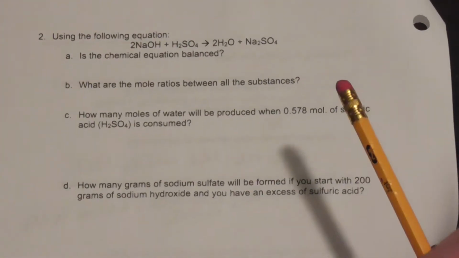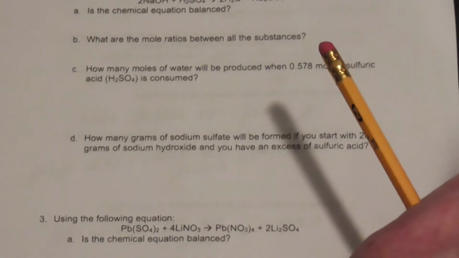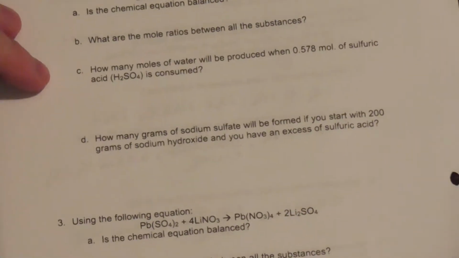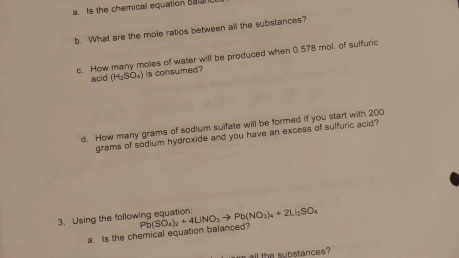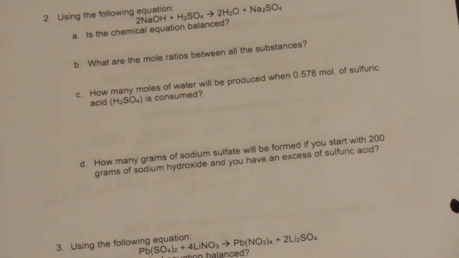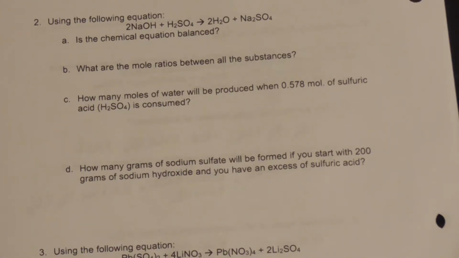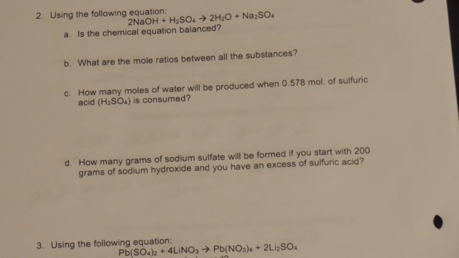Moving on to the second. We have another equation. It's asking if it's balanced. Now, I'm going to give you, on your test, balanced equations, but we should just double check, just to be safe. Get it a little bit better lined up. Okay.